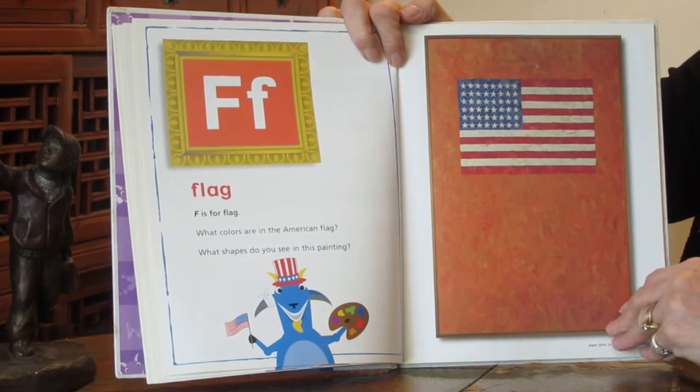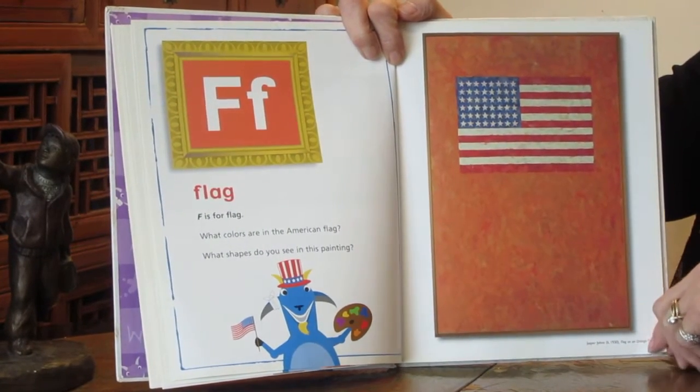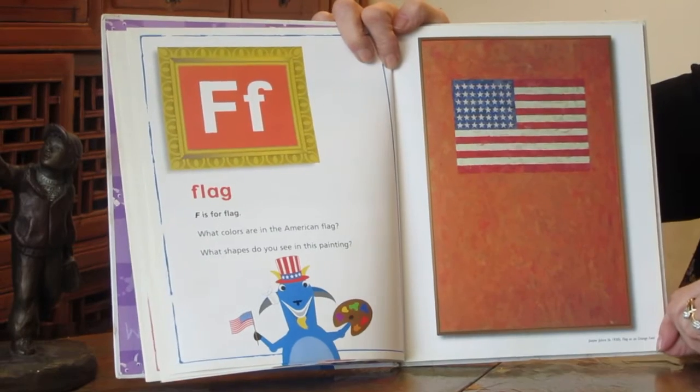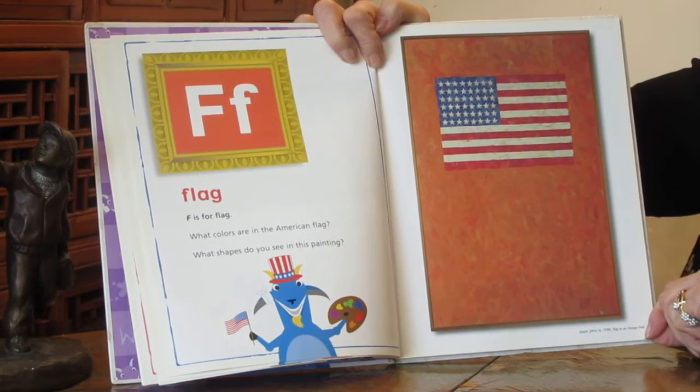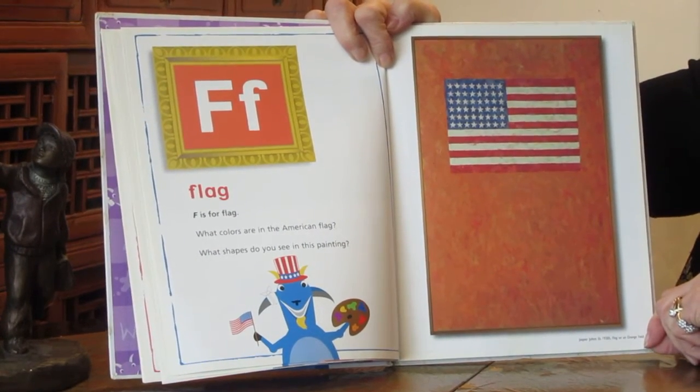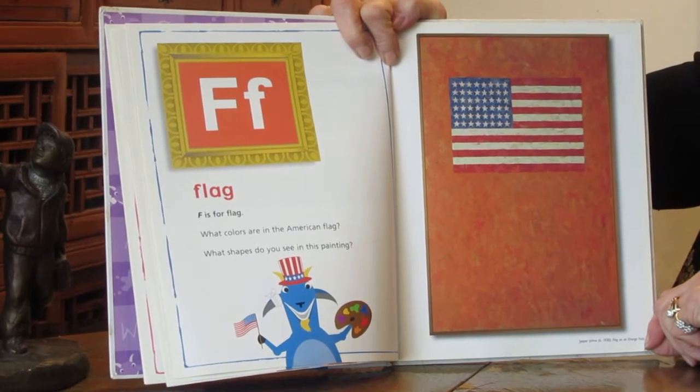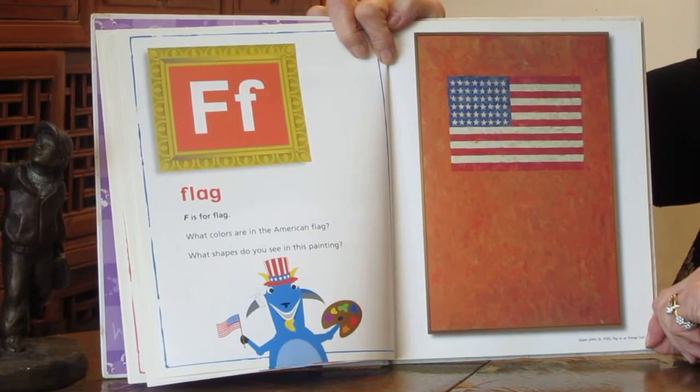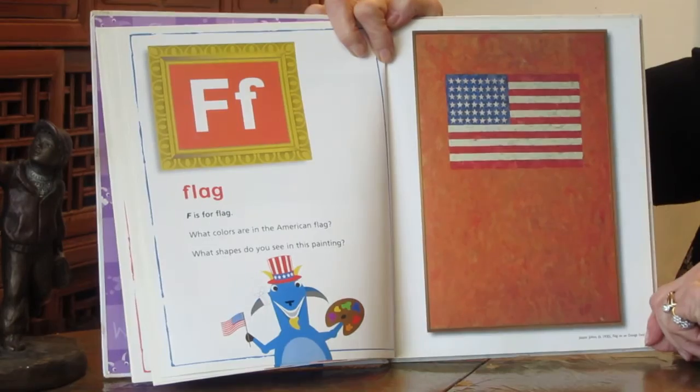F. F is for flag. What colors are in the American flag? Jasper Johns did this painting. And look at the shapes. Can you see a star? A rectangle?